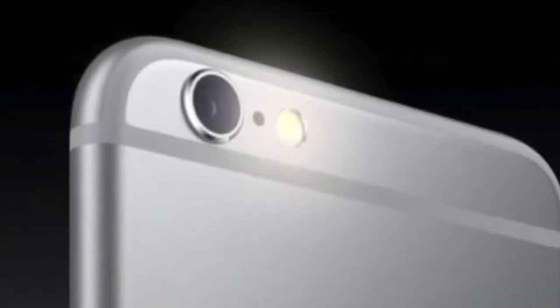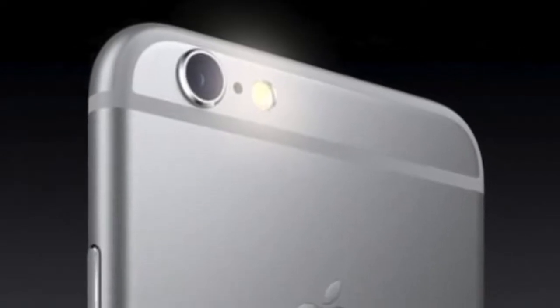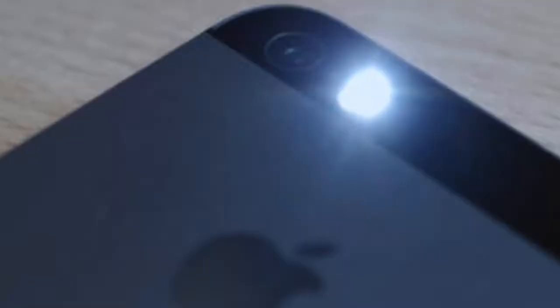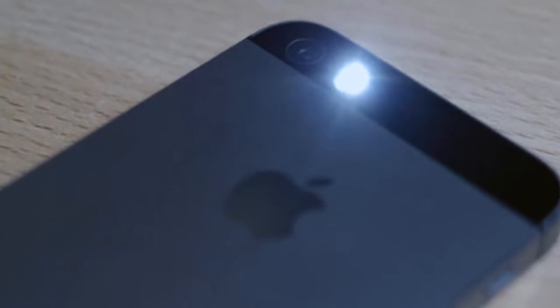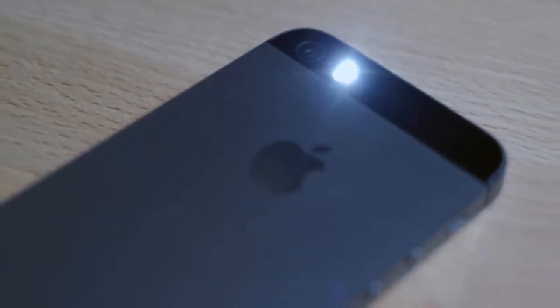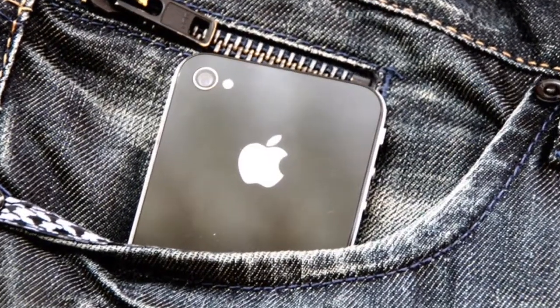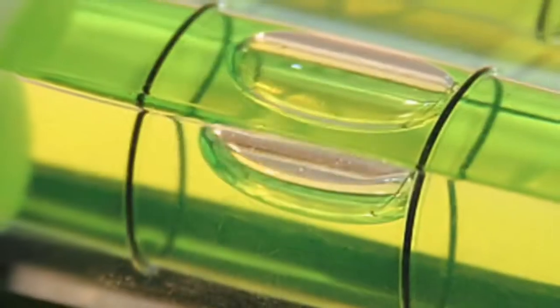And then every time you get a notification, your phone's light will flash, and then you'll never miss a text message again. And this is also very good if you have your phone in a bag or in your pocket, because the flash can actually go through most materials, so you can still know if you get a notification. But coming up next we have level.